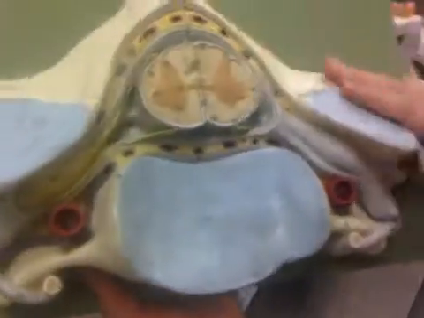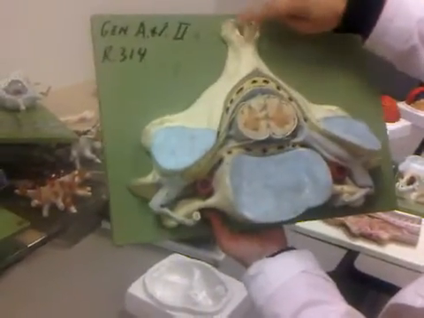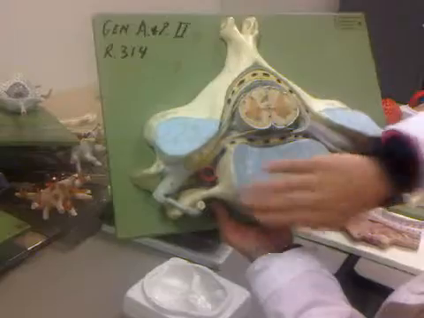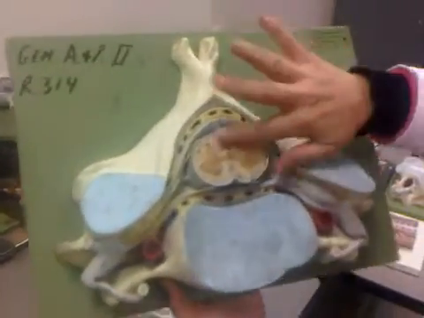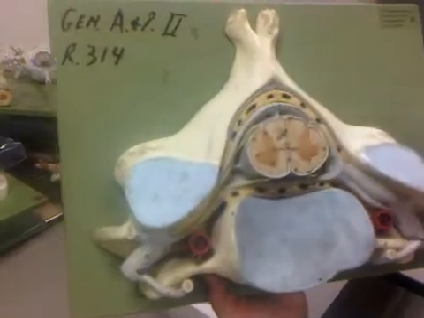Okay, this is a vertebra. The pointy part is on the posterior. So this is posterior, this is anterior. This is the spinal cord. White matter on the outside, gray matter on the inside.